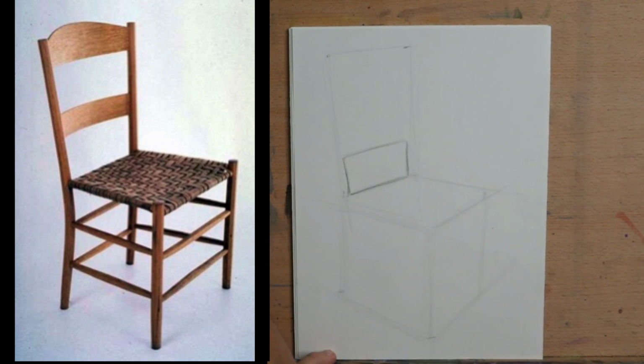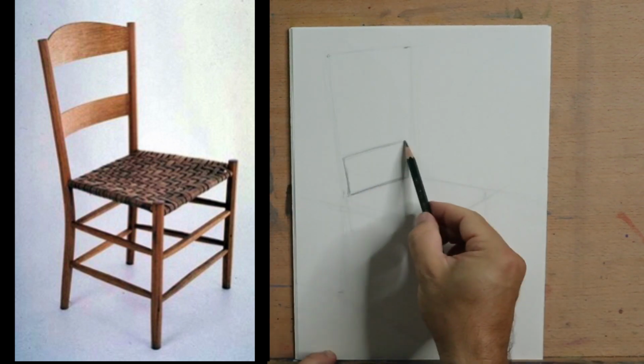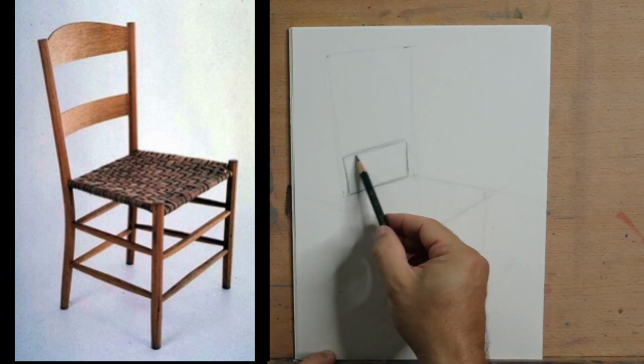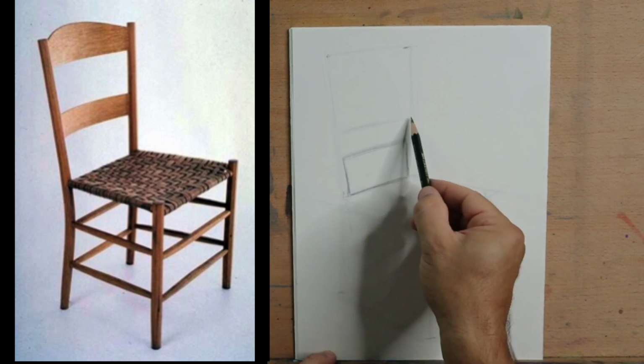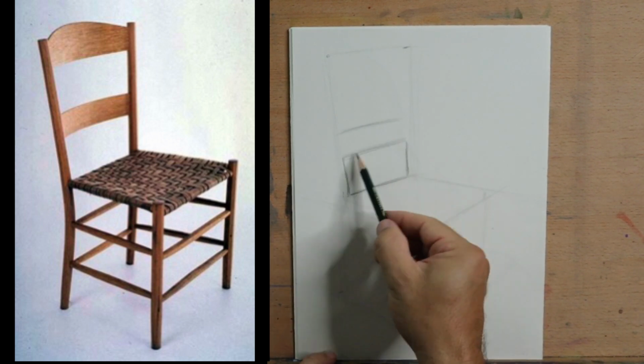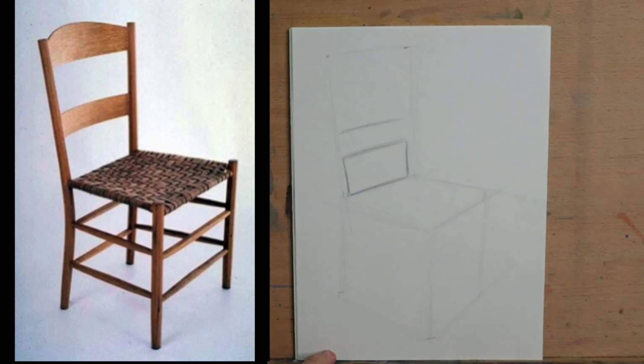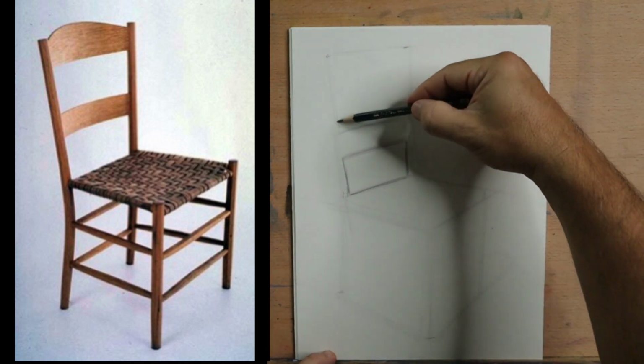Take your measurements for angles. And yes, there's a tiny bit of curve there, but keep it simple for now.